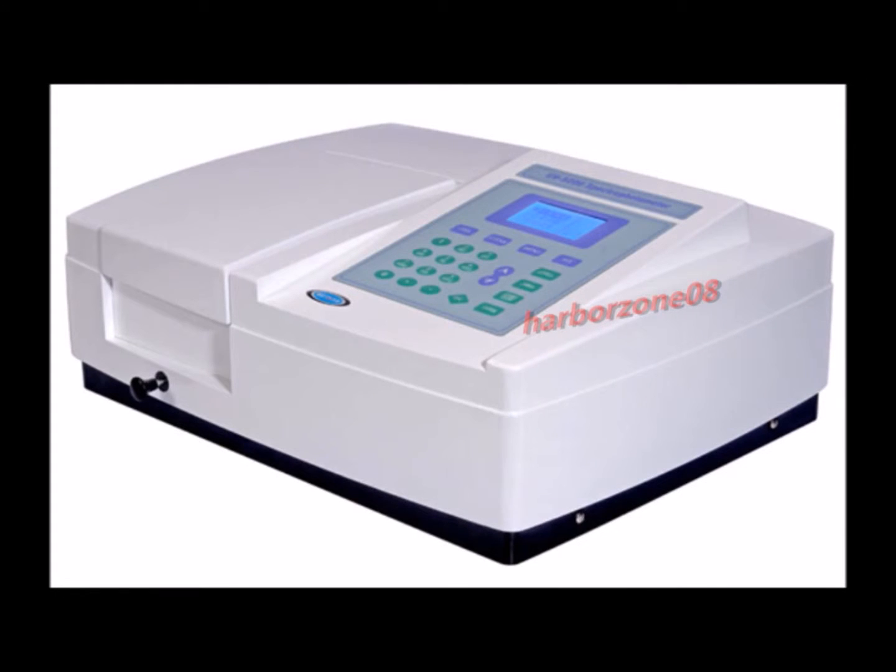Spectrophotometry. The concentration of a molecule in solution depends on the absorbed light by the molecules in solution. DNA absorbs UV light at 260 nanometers, and it allows to determine the concentration of this nucleic acid.